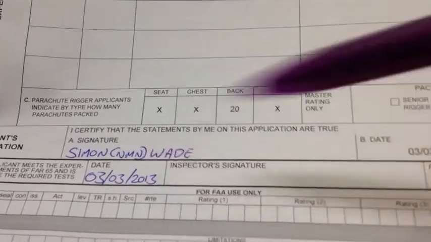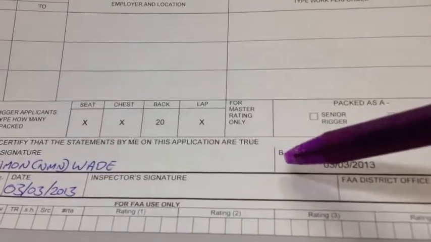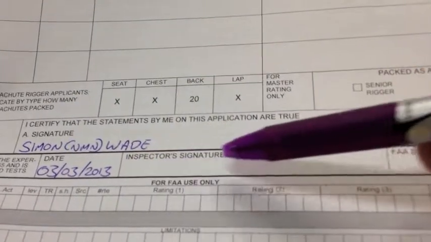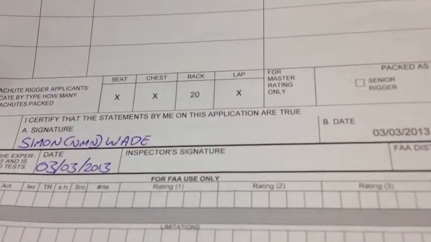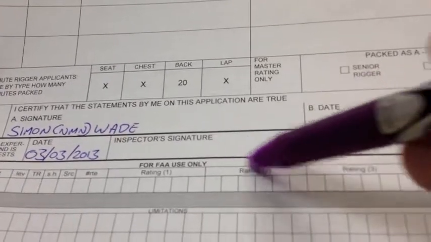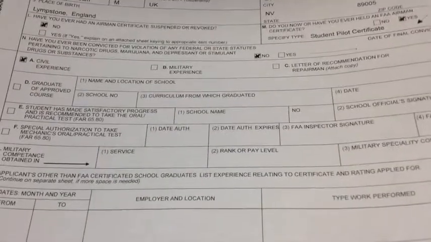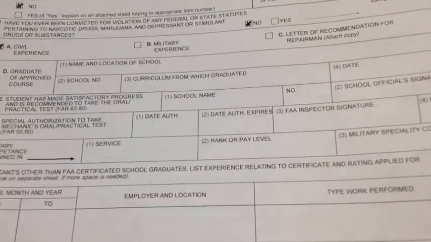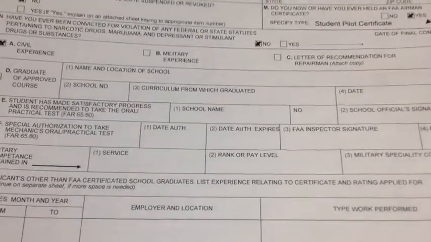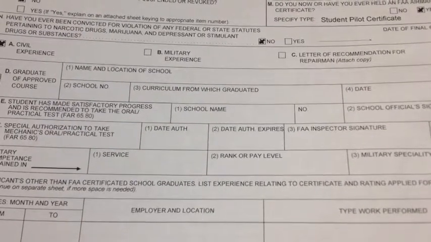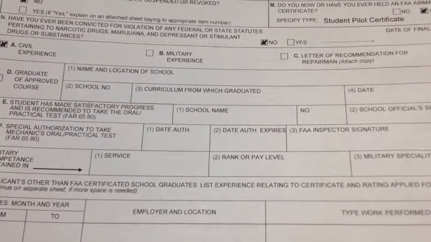I've also put the same date as I did here for the inspector, and they will then print their name, and please have them include their initial if they have one, and then they'll sign in this box. You want to get at least 2 copies of this, ideally 3. When you come to test, you'll need to have 2 of them with you. Very often when you take a written test, the written test center will keep one of your originals. They're not supposed to, but they do, and that becomes a bit of a pain if you don't have an extra backup.